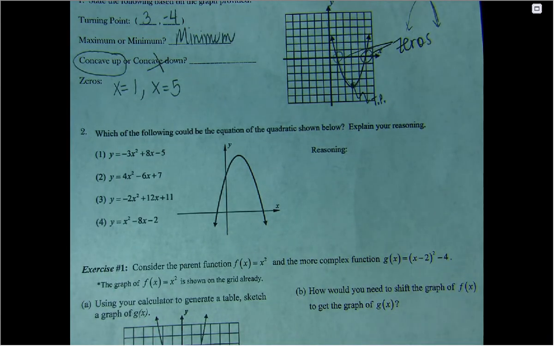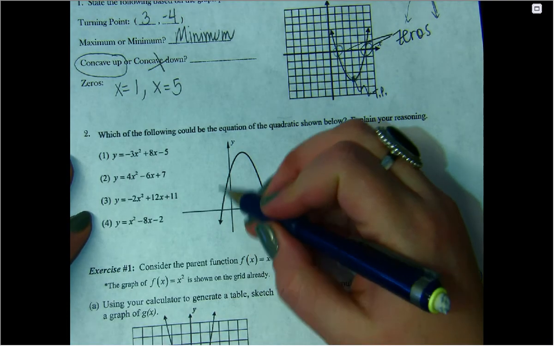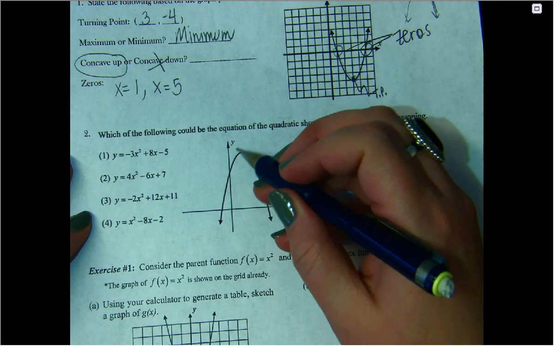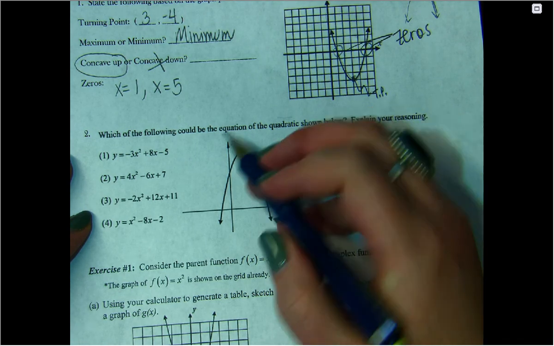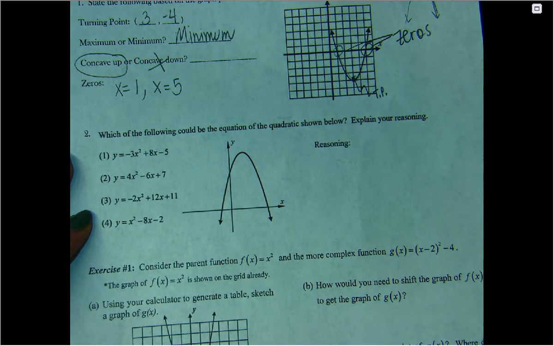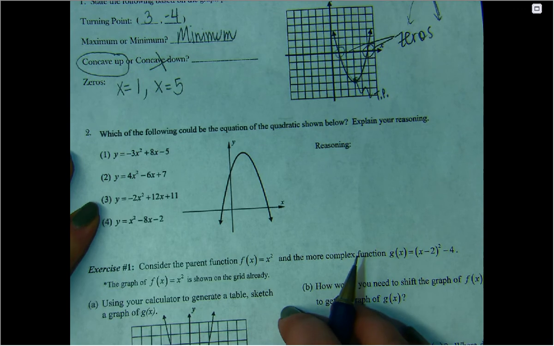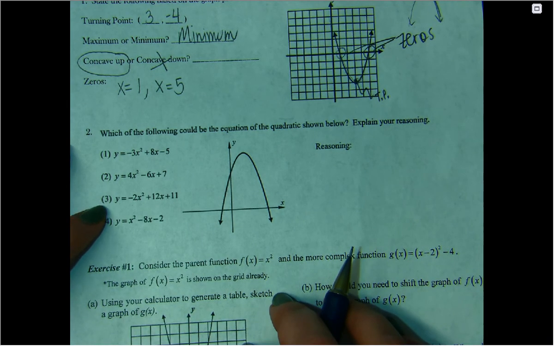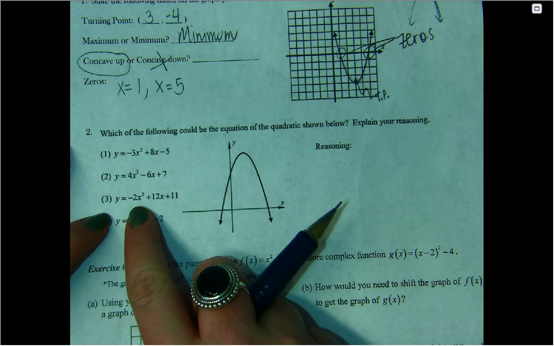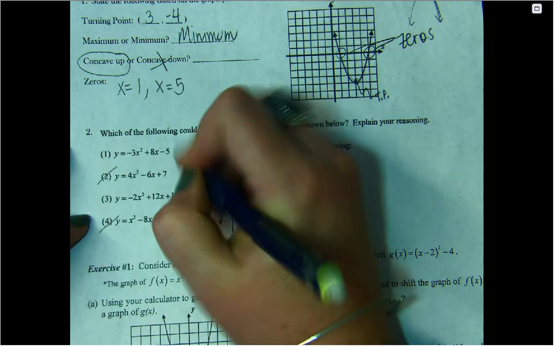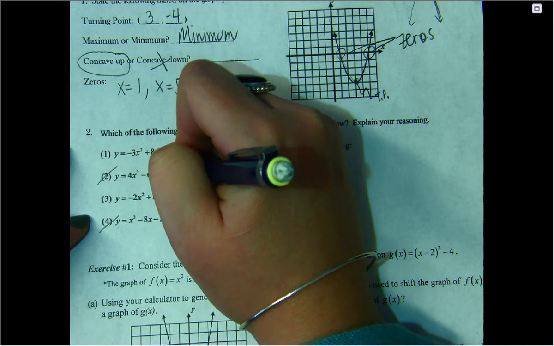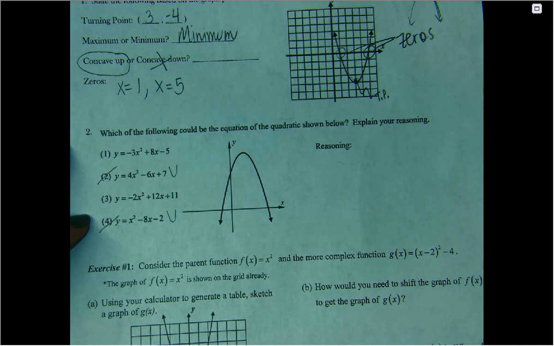Number 2, which of the following could be the equation of this quadratic shown? So here's another parabola, and I want to know the equation. The first thing you should notice is that this is a frowny face, and frowny faces come from negative people, and negative people have negative signs in front of them, aka the A value is less than 0, more technically. So you're looking at a negative number, because positives, well, they're positive, and positive people smile. So those would look something like that.